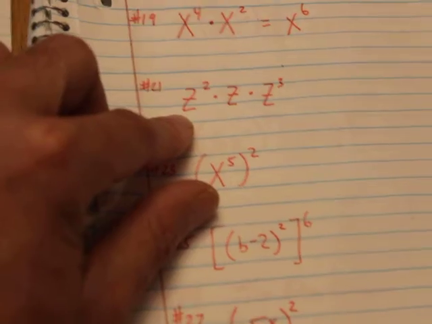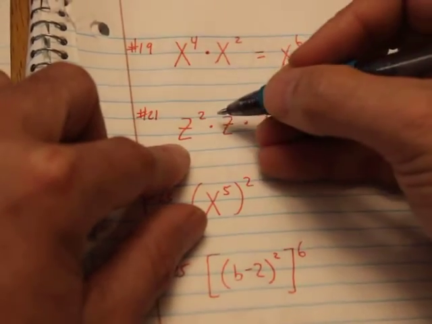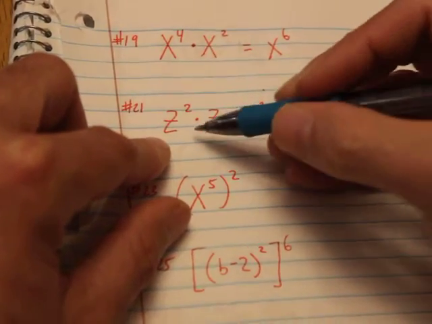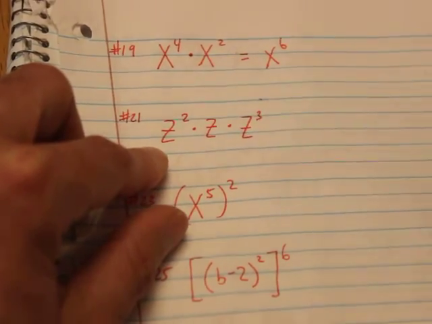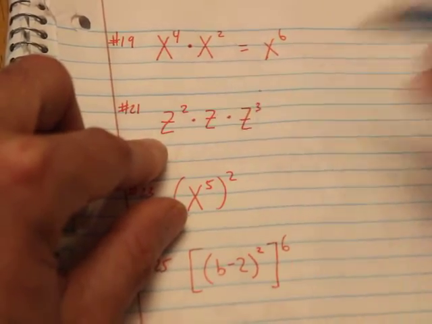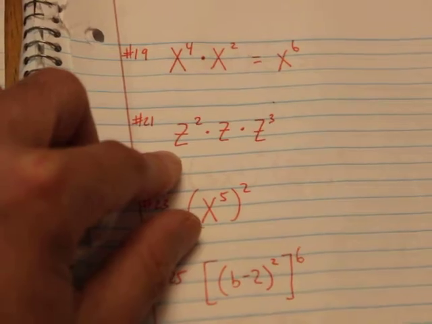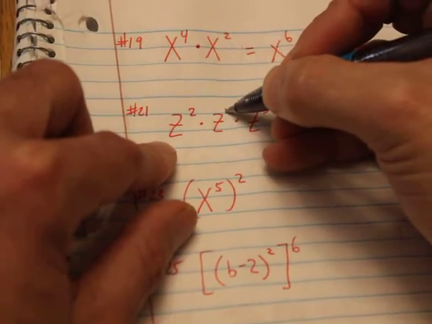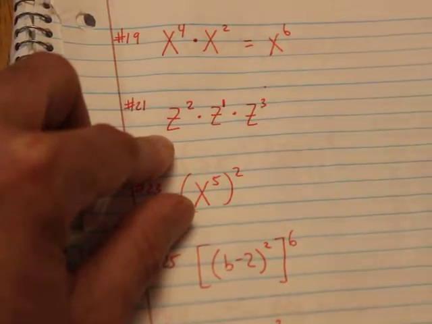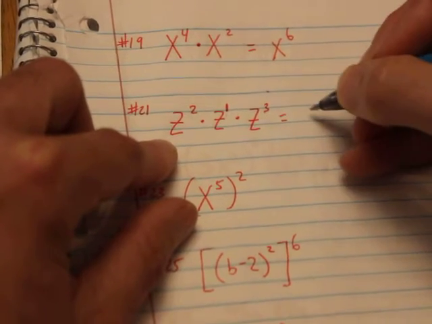What about this one here, number 21? Z squared, this is one of my pet peeves by the way. I hate when they put z's and 2's in the same problem. If you notice I put little lines for my z's. So we've got z squared, z to the 1st power, notice how they didn't put the 1 there, you have to put it there, and z to the 3rd power.